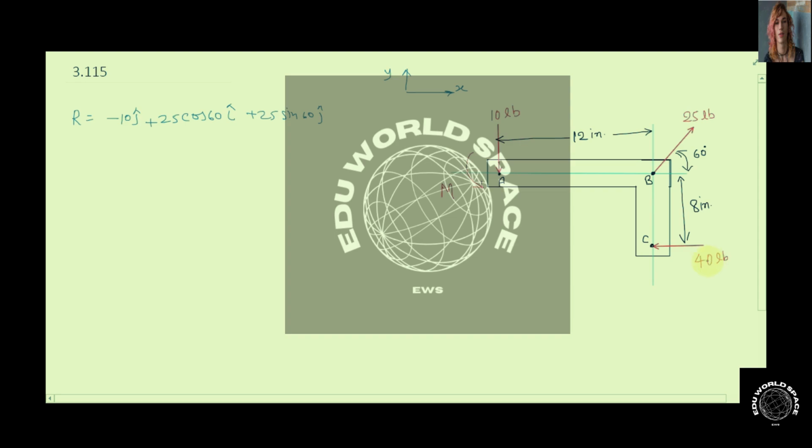This 40 pound force is in negative x axis, so minus 40 i cap. If we collect the coefficients of i cap and j cap, it comes out to be minus 27.5 i cap plus 11.65 j cap. So now we have got the equivalent force that is acting on the system.